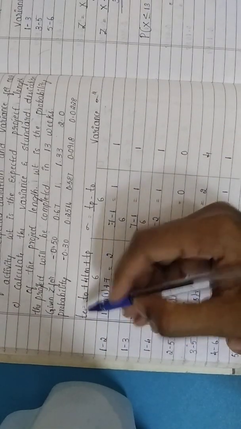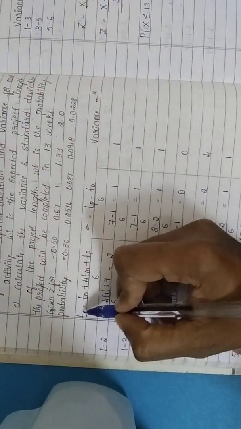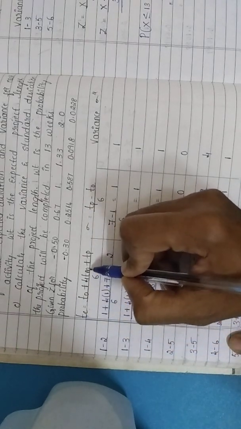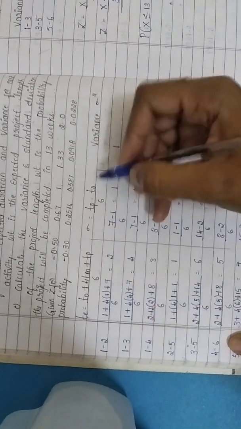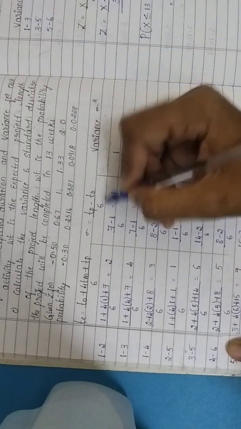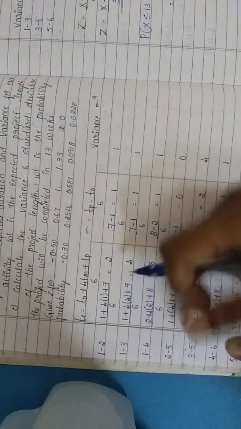The formula for computation of the expected time is TE equal to T0, optimistic time, plus 4Tm plus TP, divided by 6, and the standard deviation formula is TP minus T0 divided by 6. Variance is nothing but the standard deviation squared. Now going by each of the activities, whatever is given to us in the problem, we will just take it from there.